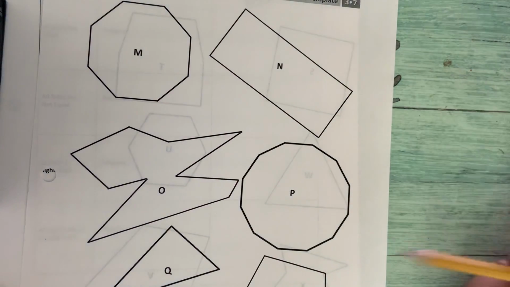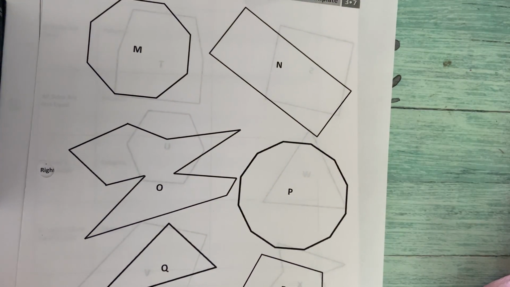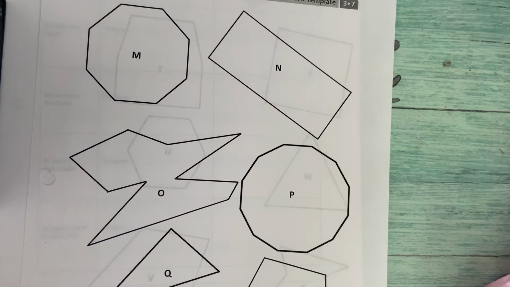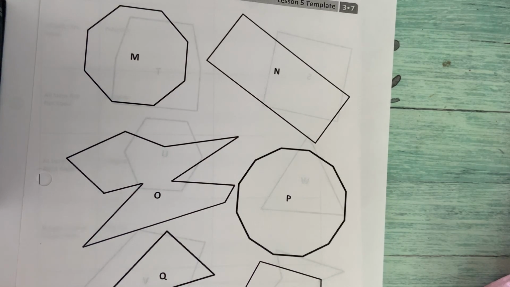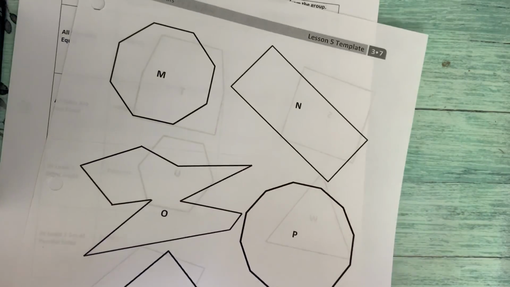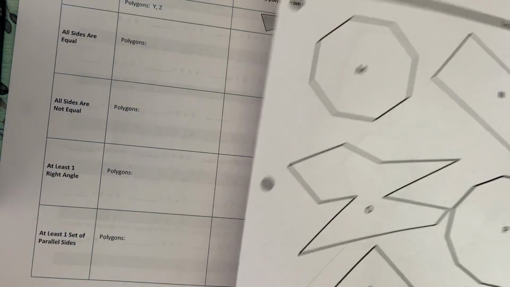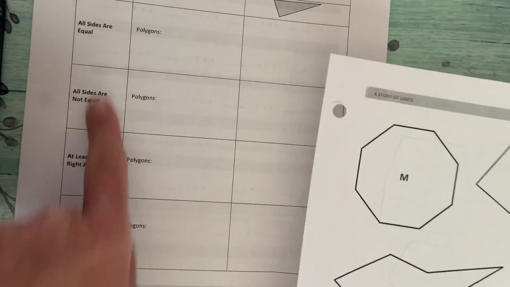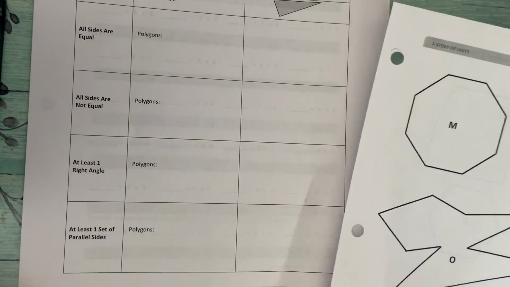So you do see some quadrilaterals, but you also see shapes of other sizes too, which means there are more sides. So we are not dealing with quadrilaterals today. We are, though, dealing with polygons. So let's start by following the chart here and classifying our polygons.